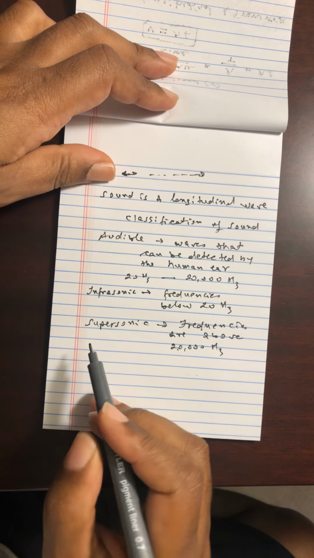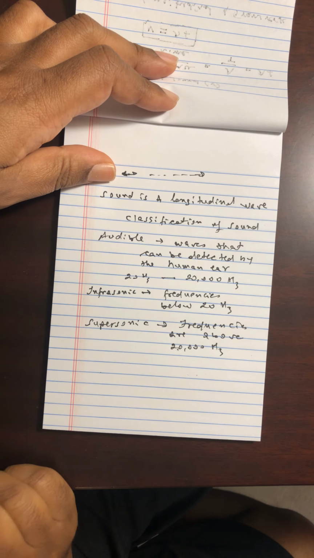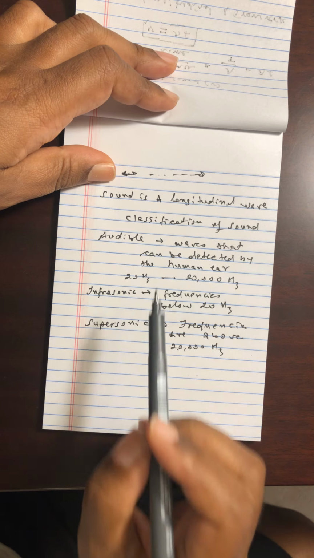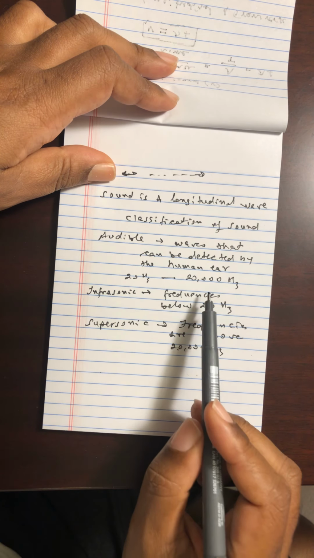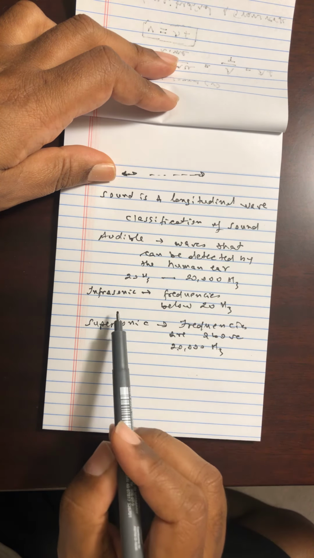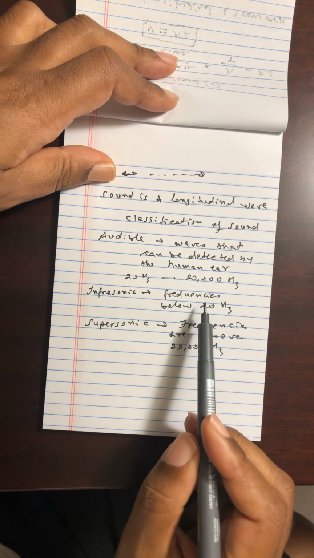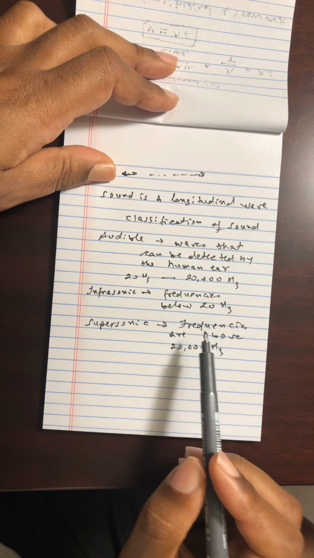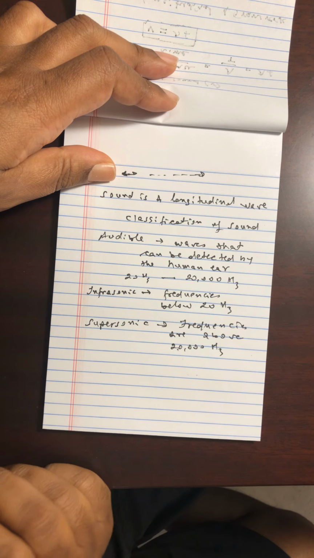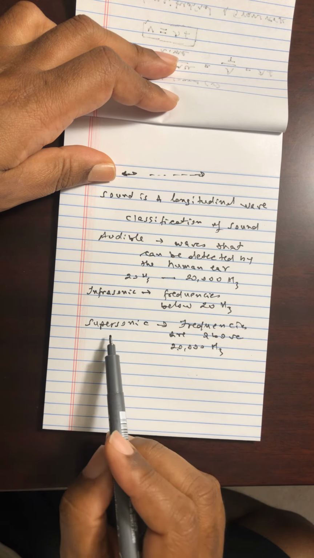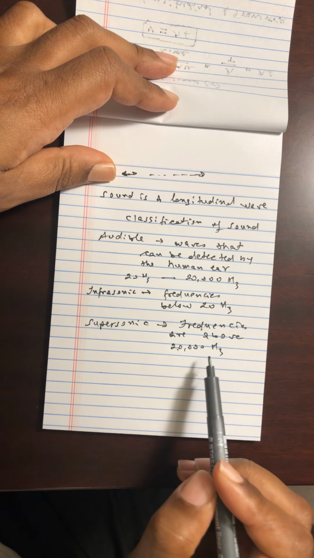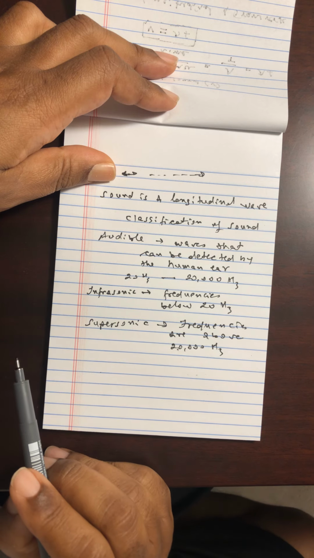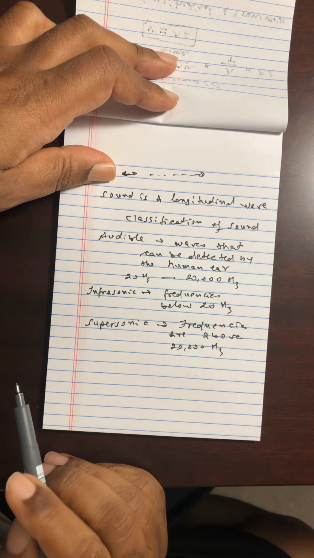So these are the three types of sound we have. Audible frequencies can be detected by the human ear and range from 20 hertz to 20,000 hertz. Infrasonic frequencies are less than 20 hertz, and supersonic frequencies are greater than 20,000 hertz. Neither can be detected by the human ear.